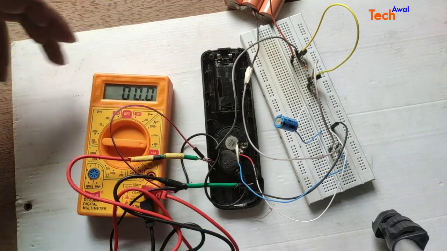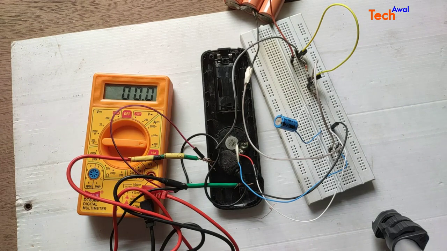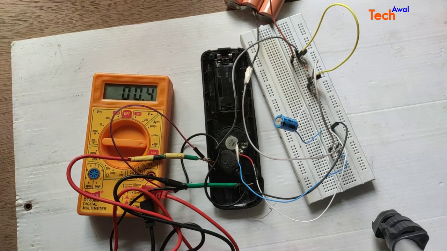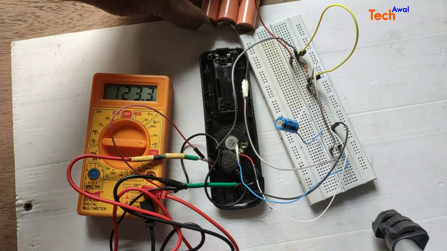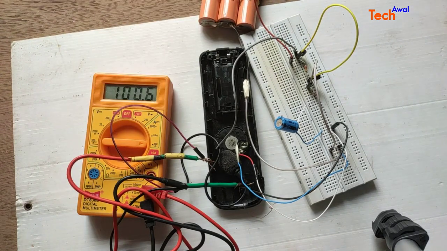So now the capacitor is charging. Okay, around 130 milliampere current we can see. Then it started discharging, and IC is decreasing. At one moment the transistor circuit will be cut off. So the capacitor is charging again.